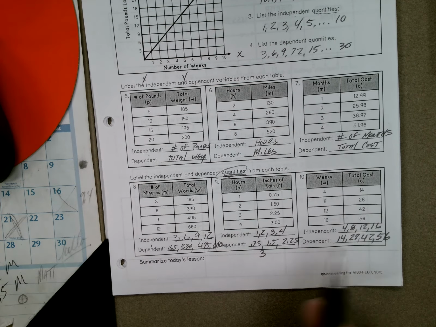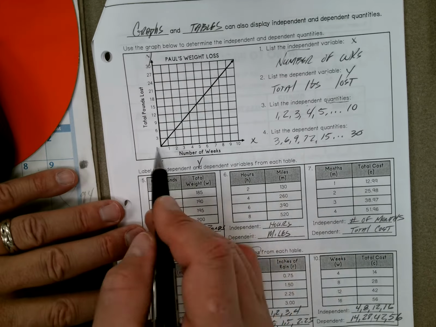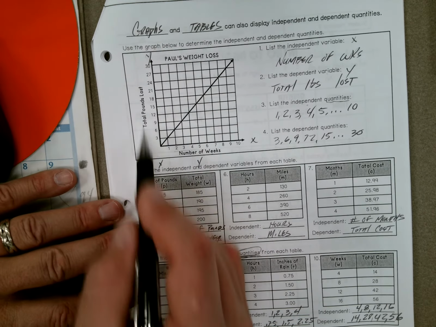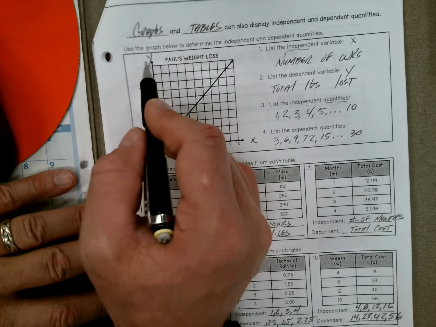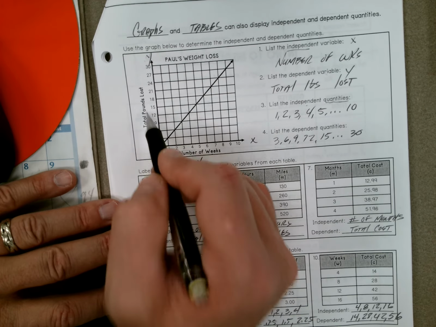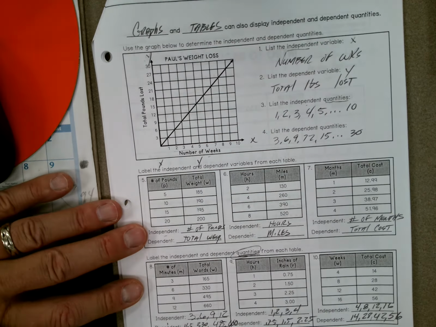So again, one more time, X is independent, Y is dependent. We can't have Y without X. We can't have the total number of pounds lost without the number of weeks.